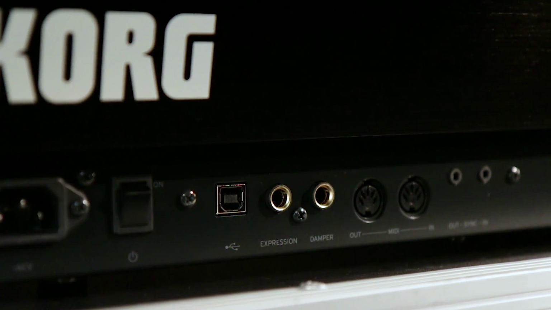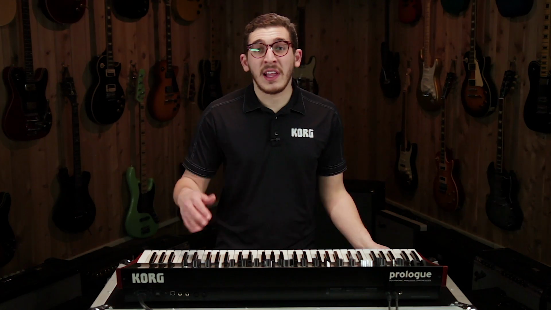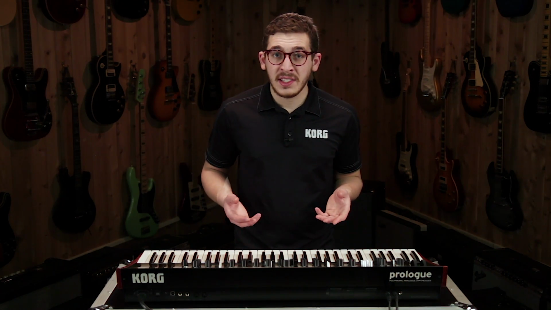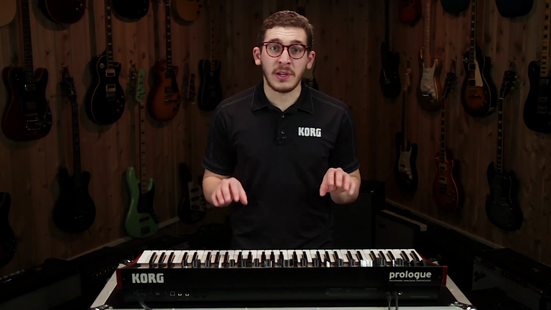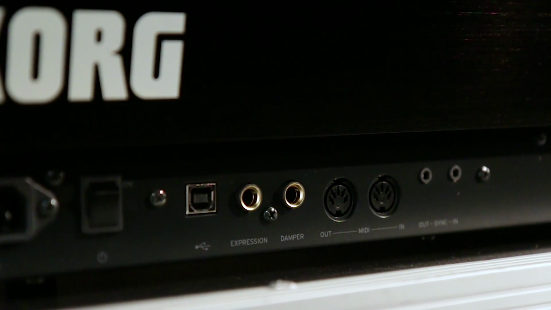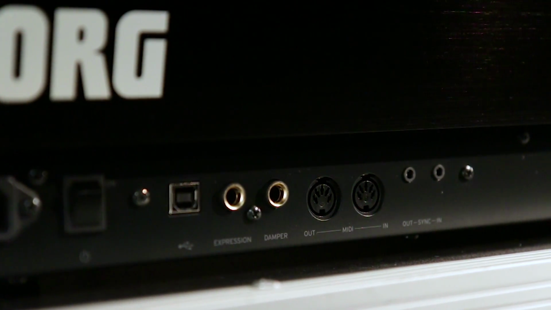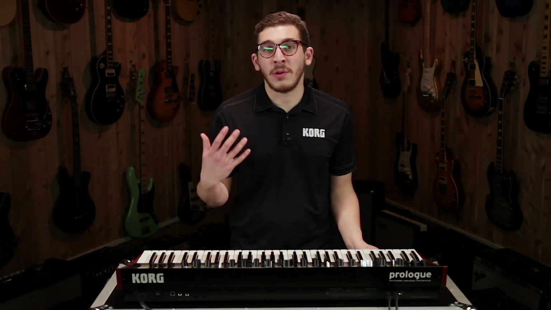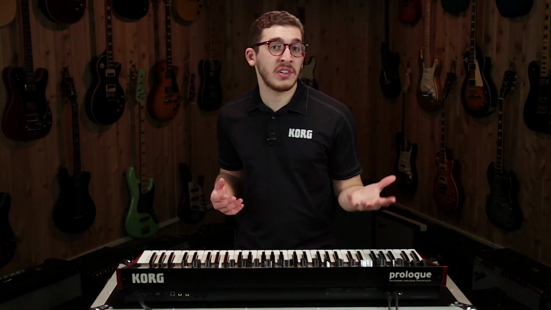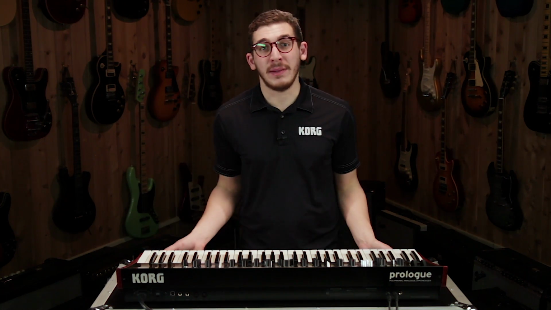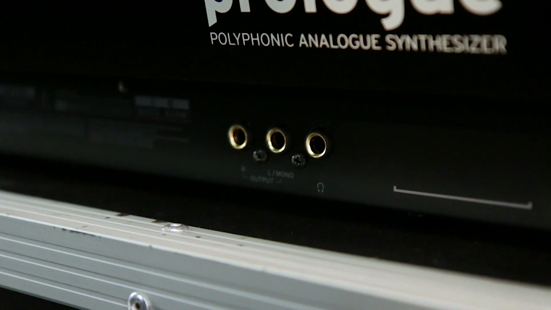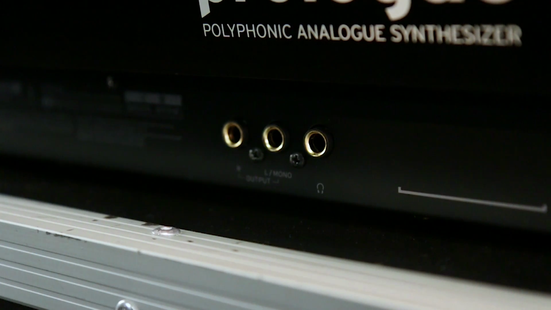On the back panel, you'll find USB, which allows you to connect your Prologue to your computer to access librarian functions to drag and drop programs into and out of Prologue, 5-pin MIDI in and out, analog sync for tempo, so you can sync to a Korg Volca or a modular Eurorack system, and of course, expression and damper pedal inputs. Prologue features a headphone out, as well as stereo outs on 1/4 inches.